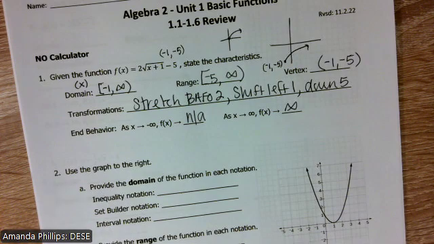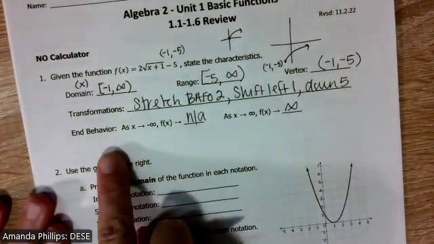Okay, sorry, I'm kind of distracted. I was looking through other papers. Okay, so this is this one.